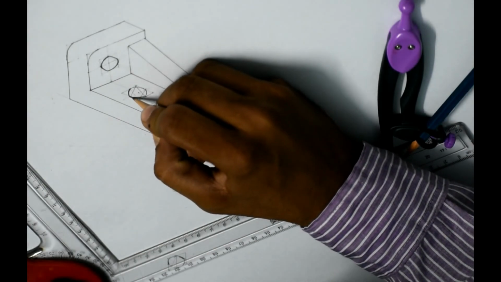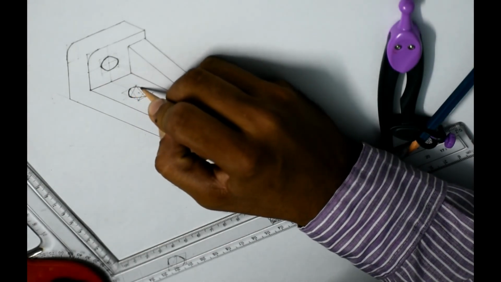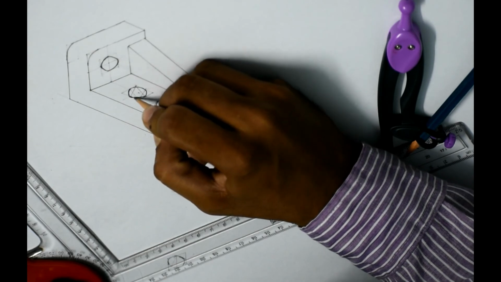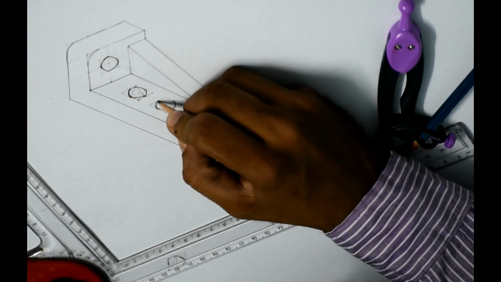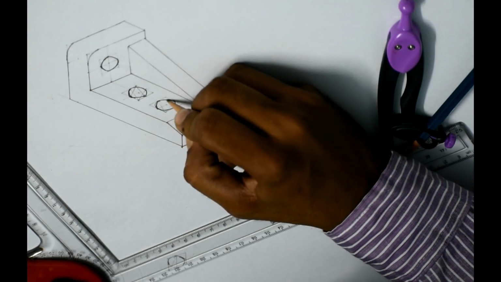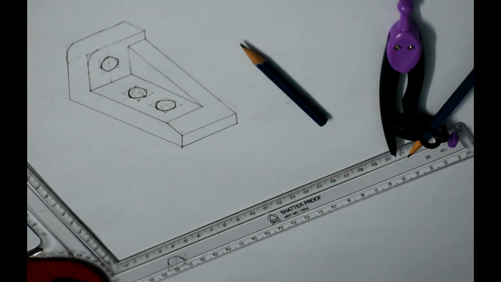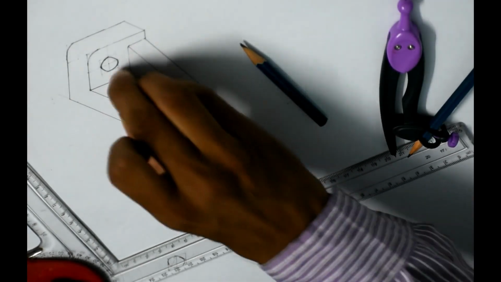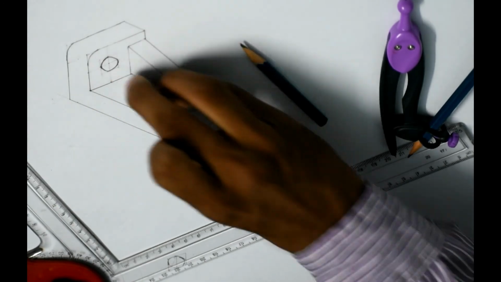Just with the pencil I am darkening this portion in order to get a smooth shape. Here in this also I am erasing the extra lines.